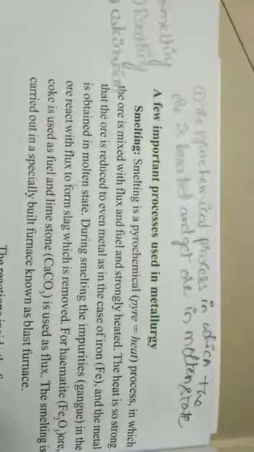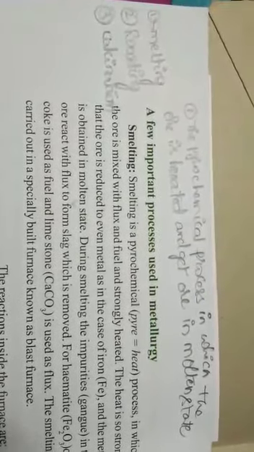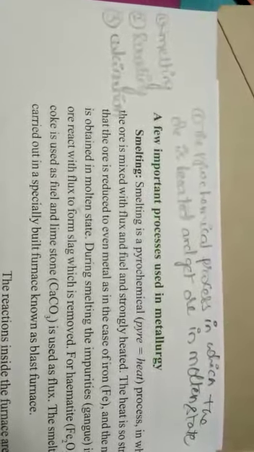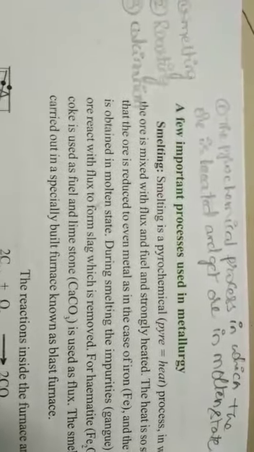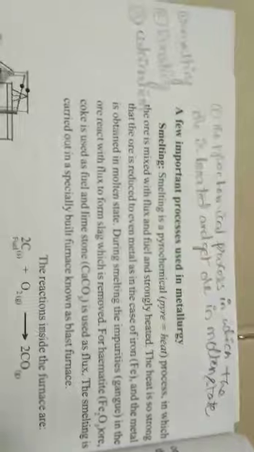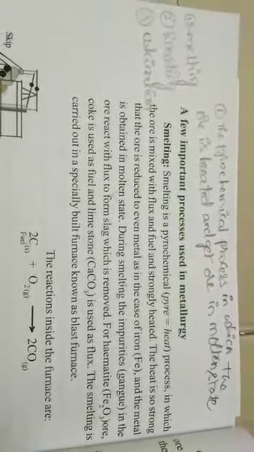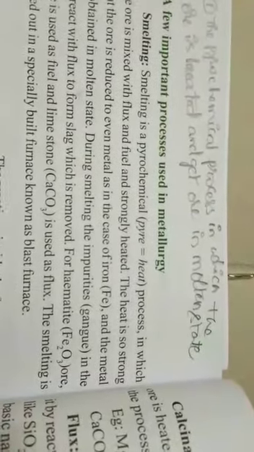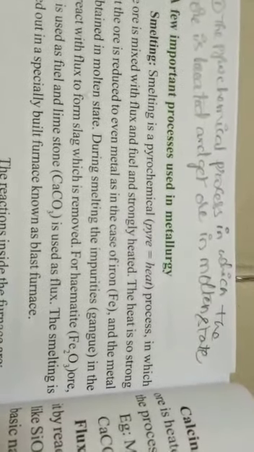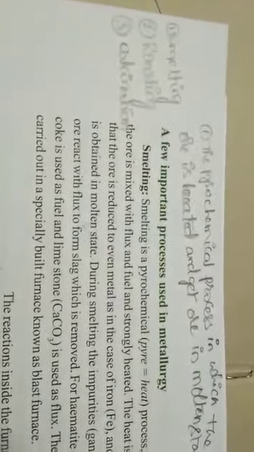In this session, we are going to discuss a few important processes used in metallurgy. The processes given in our textbook are smelting, roasting, and calcination. Whatever the process may be, it is a pyrochemical process. That means it requires a huge amount of heat energy. Pyro means a large amount of heat is required, whether it is smelting, roasting or calcination.